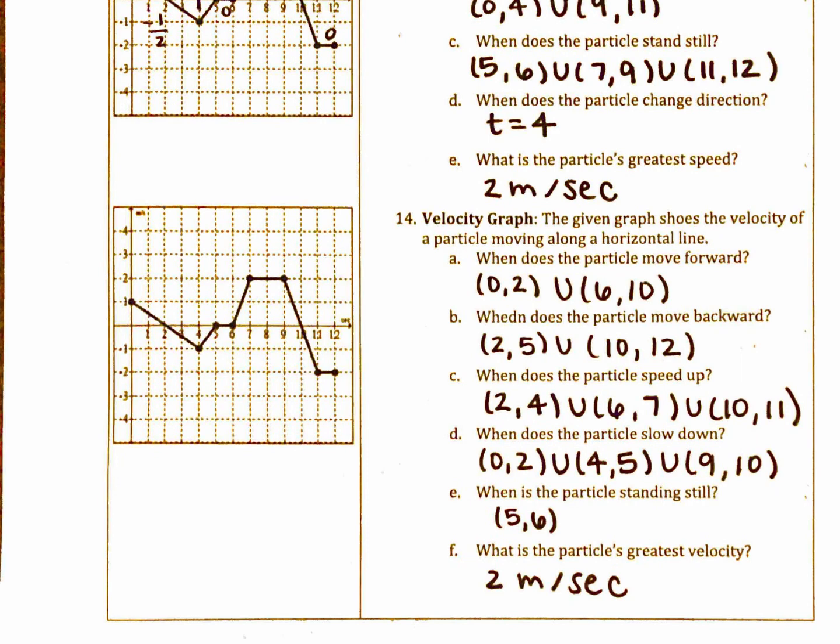Now here we have a velocity graph. Anytime it's above the x-axis, it's moving forward. So anything up here, we are moving forward. Anything below, we are moving backward. Okay. When does the particle move forward? Well, for the first 2 seconds, and then again from 6 to 10. When does it move backwards? Anytime it's underneath the axis, so 2 to 5, and then again from 10 to 12, because it's underneath there.